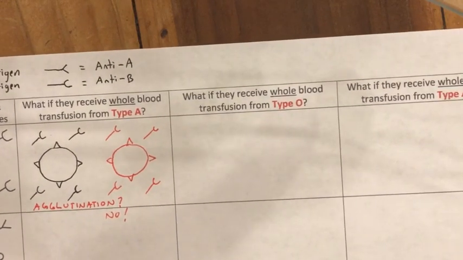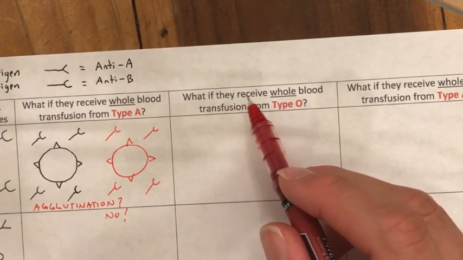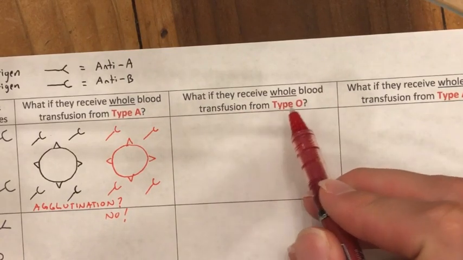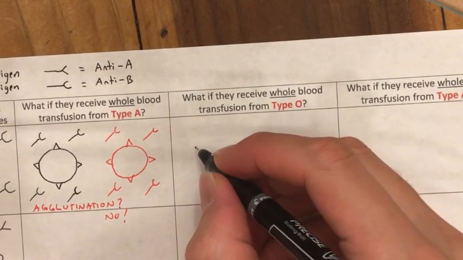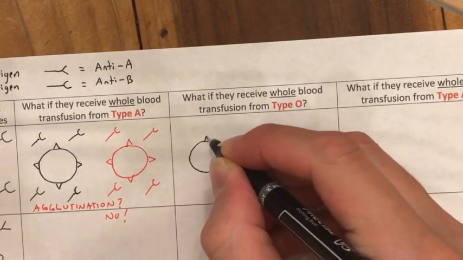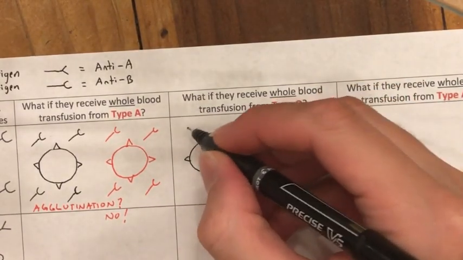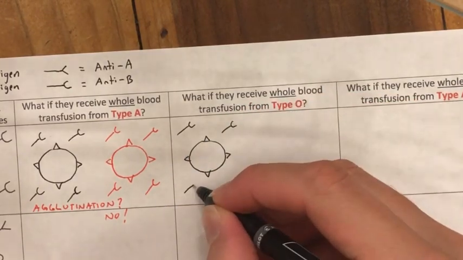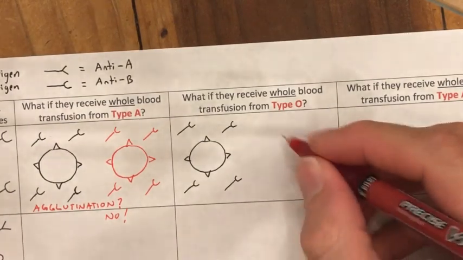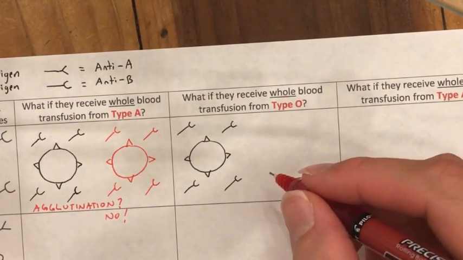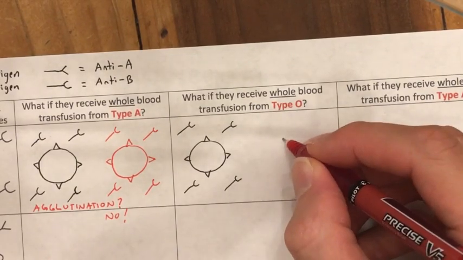All right, so let's try a different thing. What if an individual with blood type A receives a whole blood transfusion from somebody with blood type O? So once again, let's begin with what the recipient has already in their bloodstream. And let's now add what's being IV'd into their body.